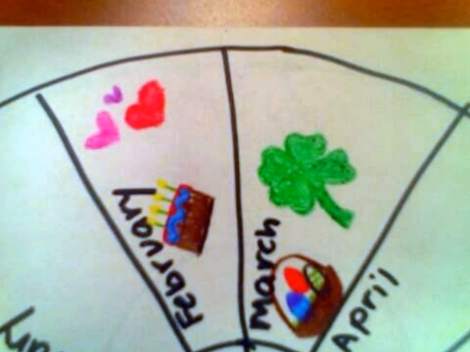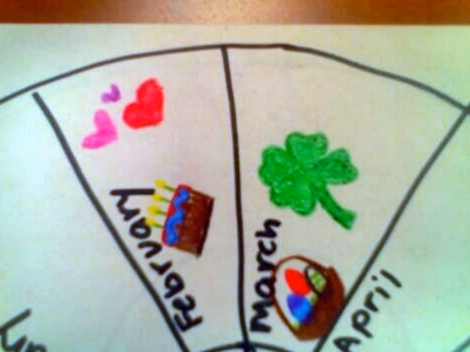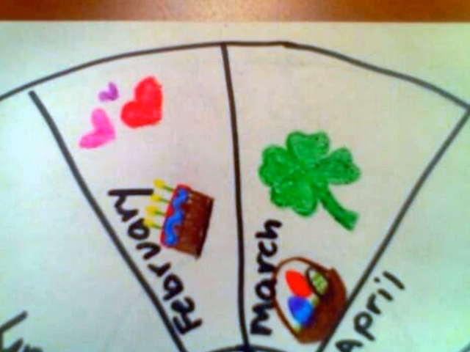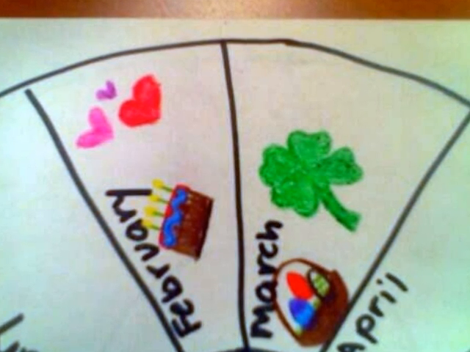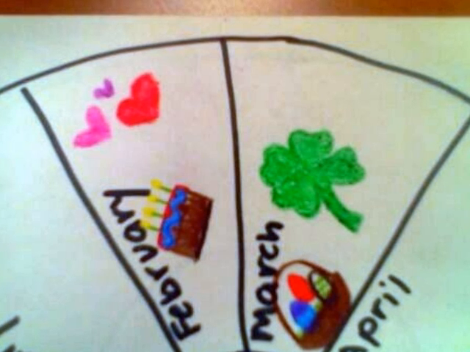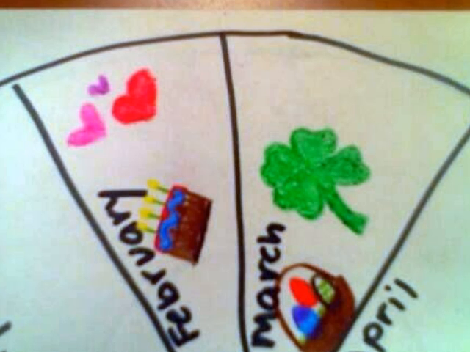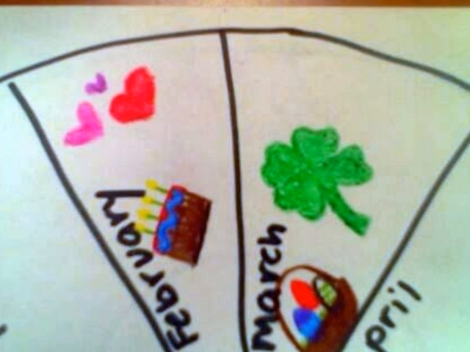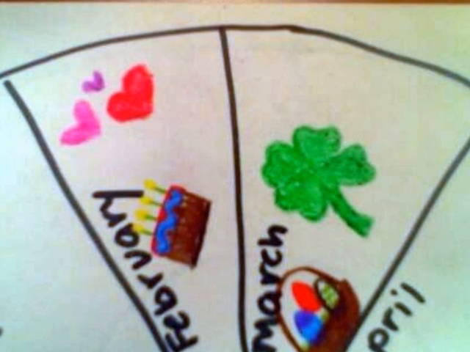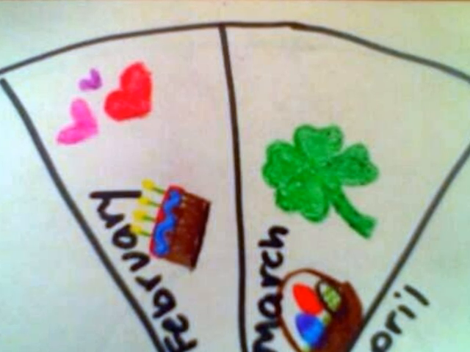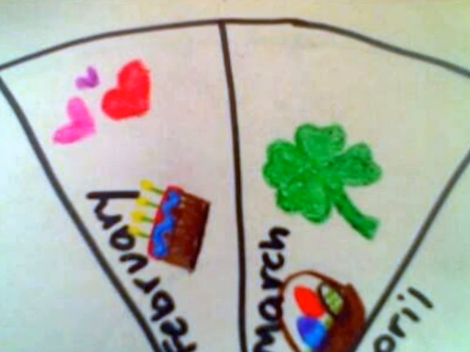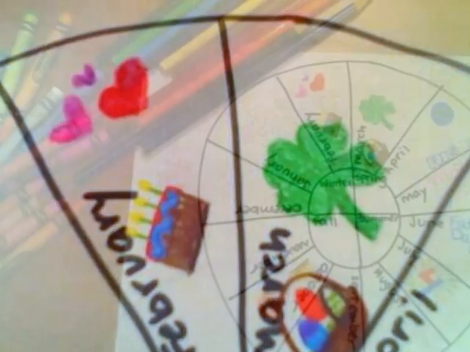There are different shapes and items associated with each holiday that can be drawn in each month, such as hearts for Valentine's Day, an Easter basket with colored eggs for Easter, or a clover for St. Patrick's Day. You can also indicate whether or not a birthday of a family member, close friend, or yourself are in each month by maybe drawing a birthday cake. Whatever items you decide to draw, just make sure they correspond with the holidays.